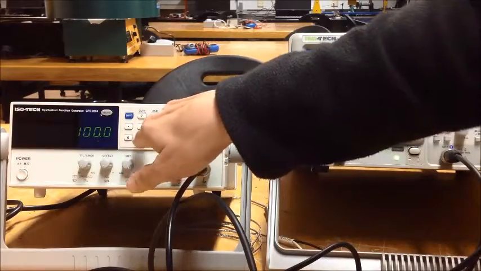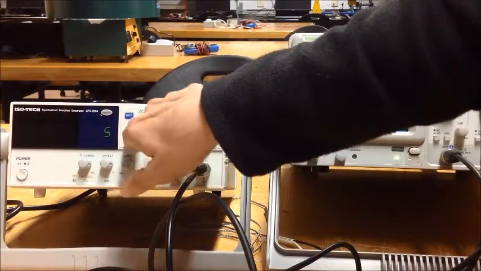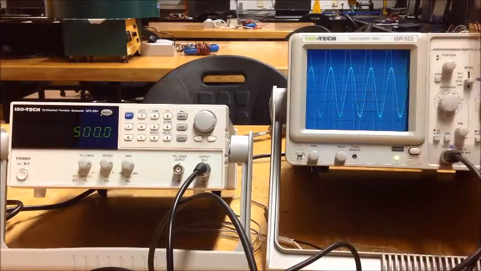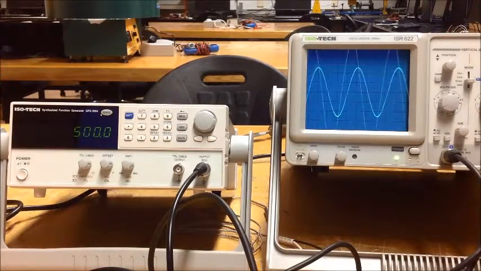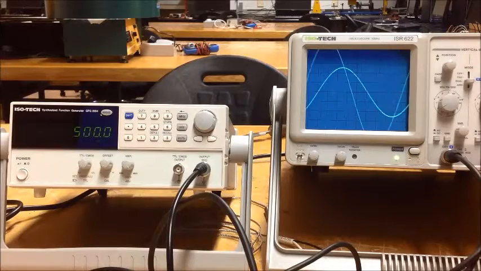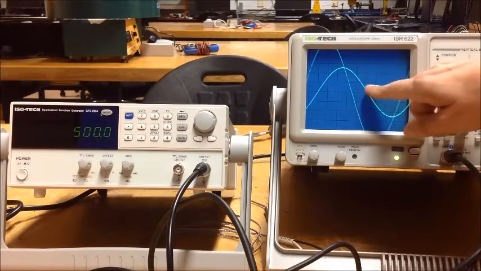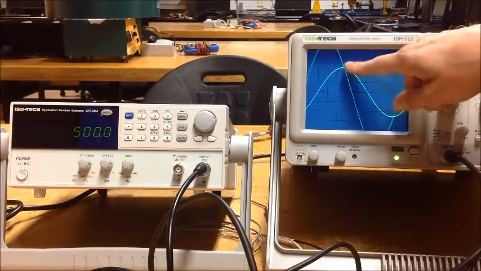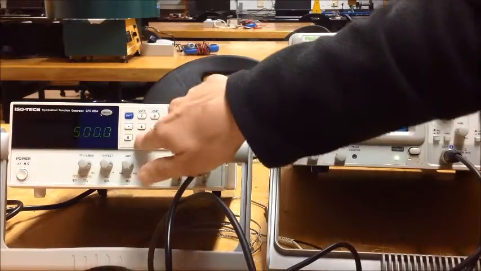Bigger. So 500. See, the distance is getting bigger. So I'll change my horizontal just so we can see it bigger. The distance between the two of them is getting bigger, so the angle is getting bigger. And the peak value of Vc is getting smaller.